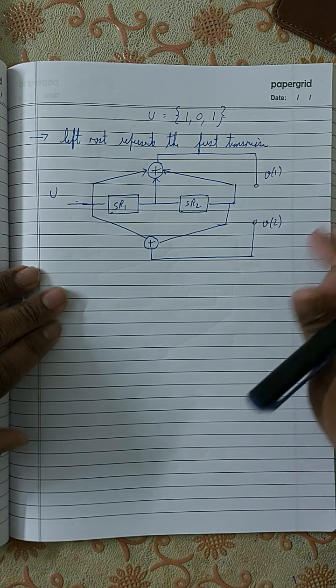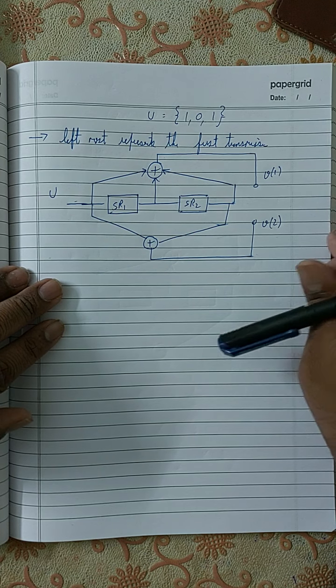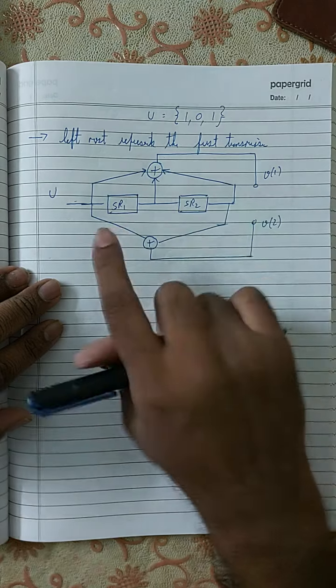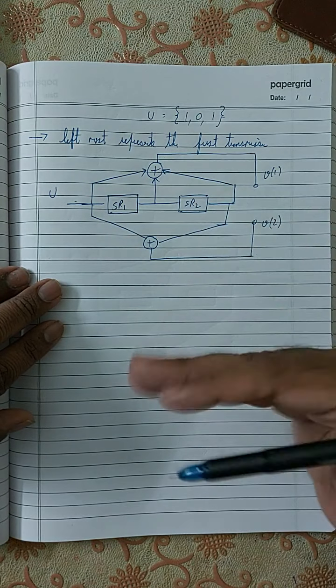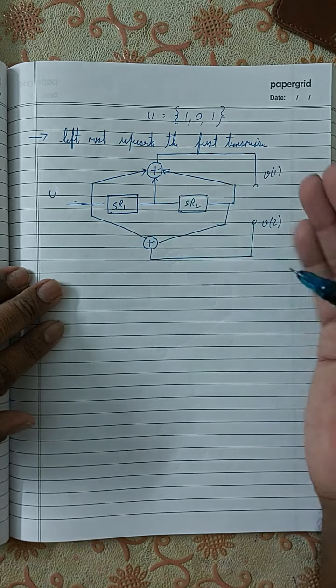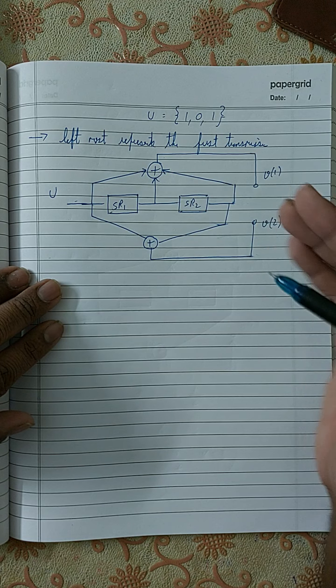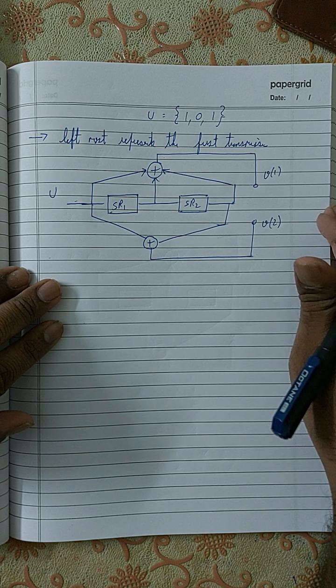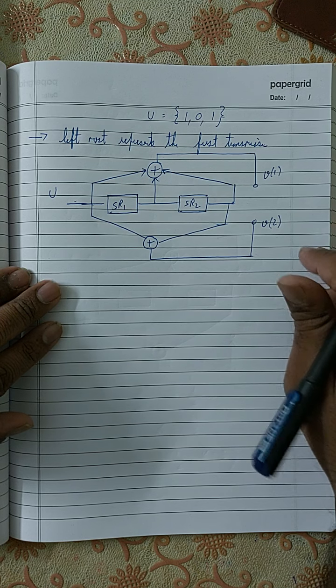Initially, we all know that for shift registers, before starting the circuit, the values of the shift registers are always initialized to 0. There's no value, so we will flush it to 0. So how does a (2,1,2) convolutional encoder work? Let me discuss that working.